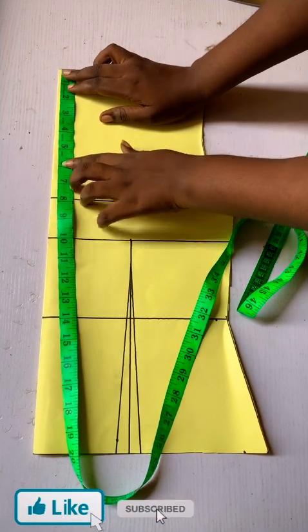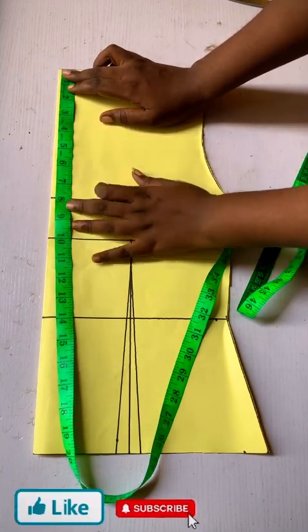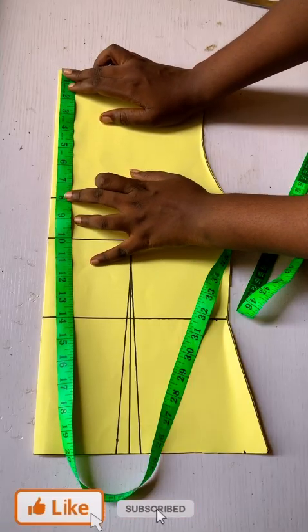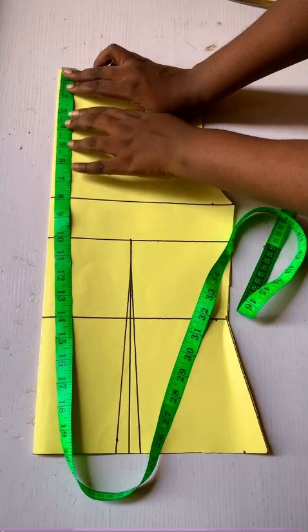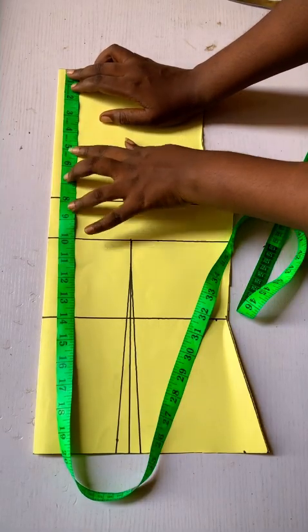Now to start, you're going to come down on the center front. You're going to come down by 6 inches. Now, if you want it to be really open, you can come down to your chest line. Okay, come down to your chest line, just there.